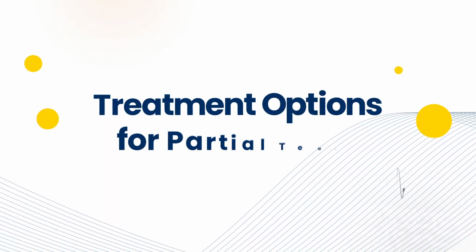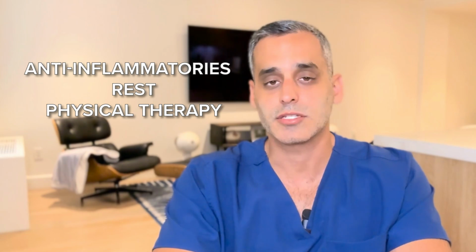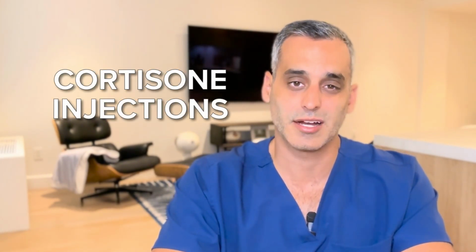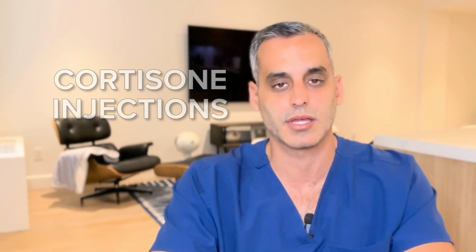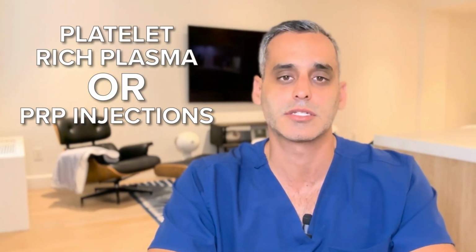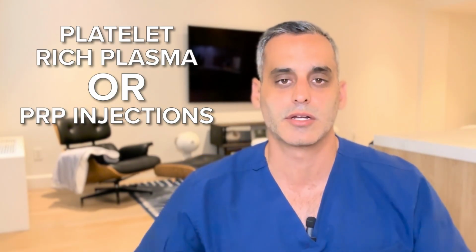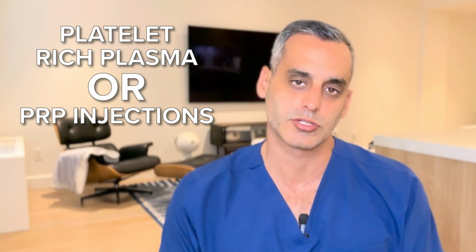If it's a partial rotator cuff tendon tear, meaning 50% or less of the tendon is torn, for me, a lot of times what I do is I try to treat that conservatively. Conservative treatment for me includes anti-inflammatories, rest, physical therapy, and sometimes we talk about different kinds of injections. Cortisone injections or steroid injections can help decrease inflammation around the rotator cuff tendons and can help you progress with physical therapy. People are also trying what's called platelet-rich plasma or PRP injections. This is showing a little bit of promise as far as helping with pain control and again, aiding in the physical therapy and recovery of a partial rotator cuff tear.